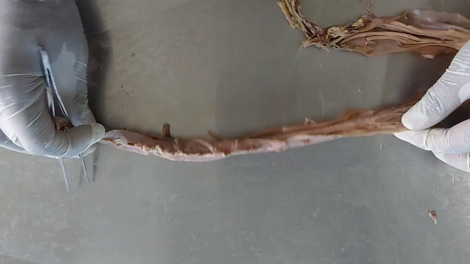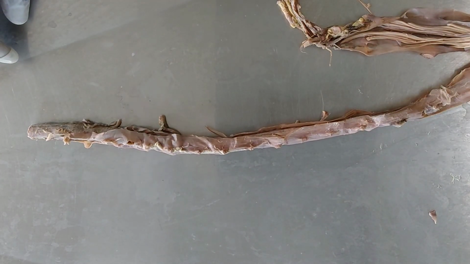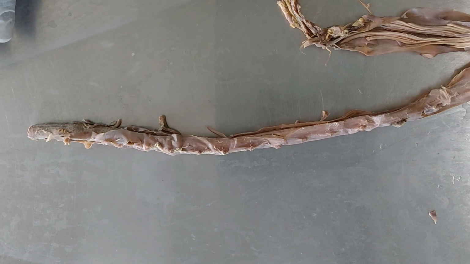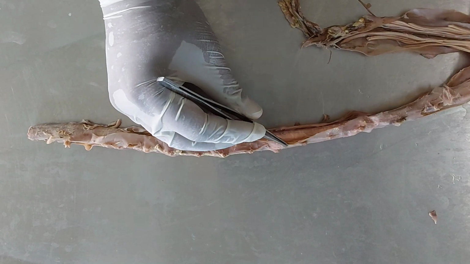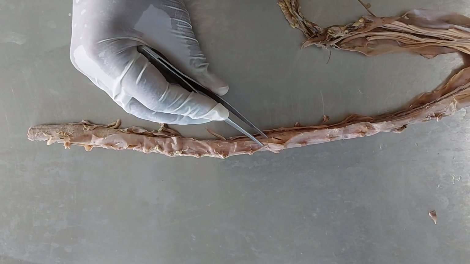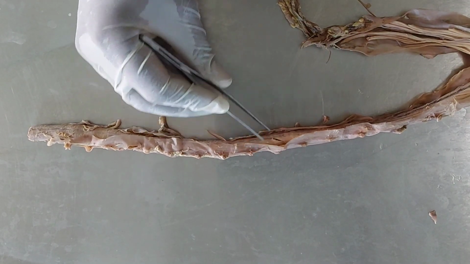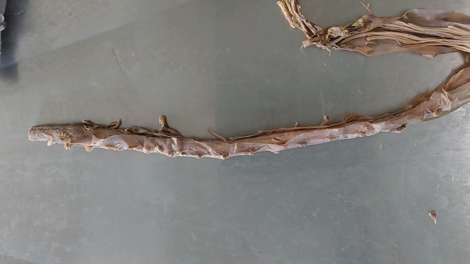Now let us see the details of the spinal cord. Just like the brain, the spinal cord is also covered by the meninges. The meninges which cover the spinal cord are known as the spinal meninges, which have the same three layers. We have the dura mater, arachnoid mater, and innermost pia mater. Here you are seeing the spinal meninges, the dura and arachnoid mater. Pia mater is closely adherent to the surface of the spinal cord.